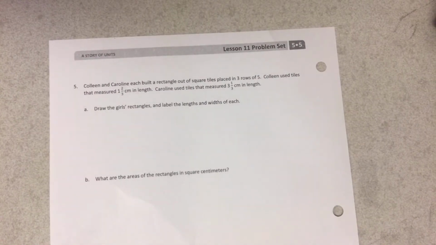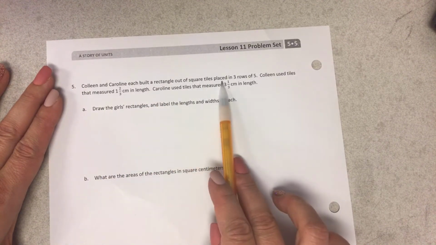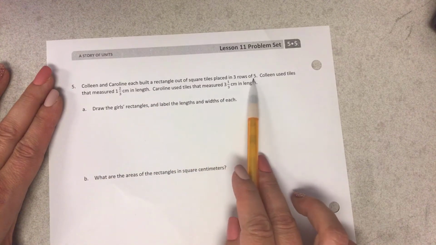All right, guys, so we're going to go ahead and continue on with finding the area of rectangles with mixed by mixed, and fraction by fraction side lengths. So this first one has 3 different sections, and then we're going to do our last one. It says Colleen and Caroline each build a rectangle out of square tiles that placed in 3 rows of 5.